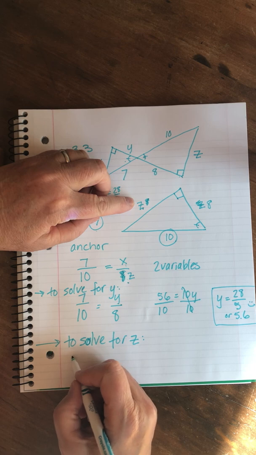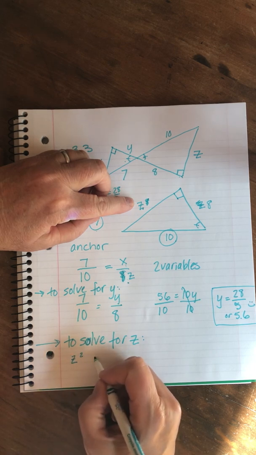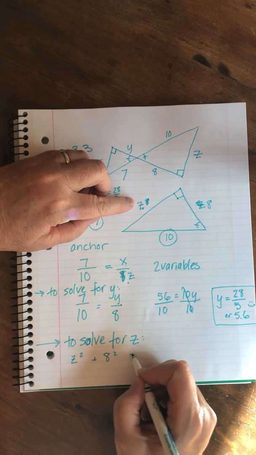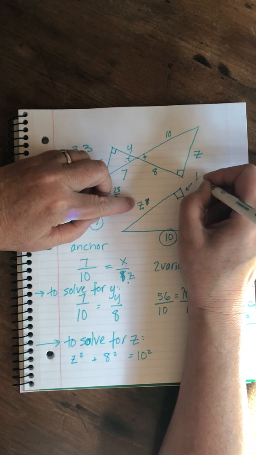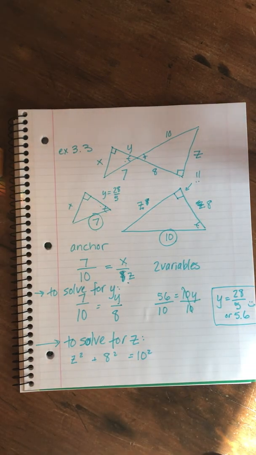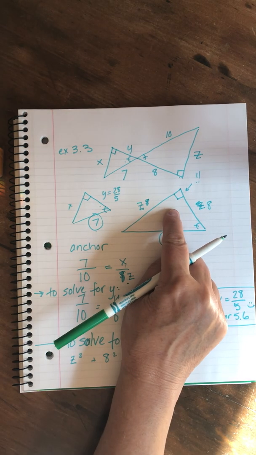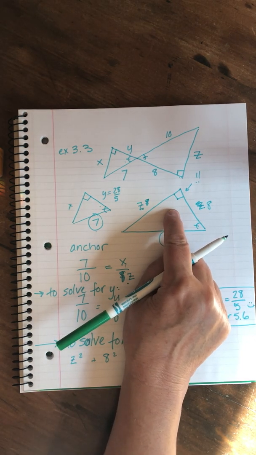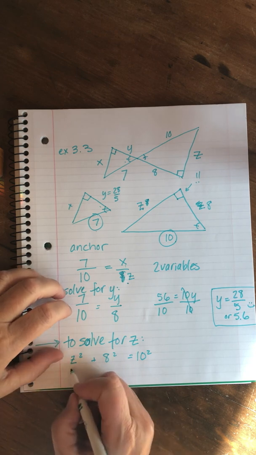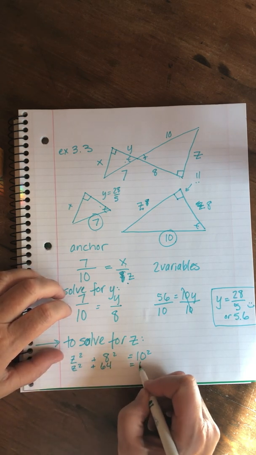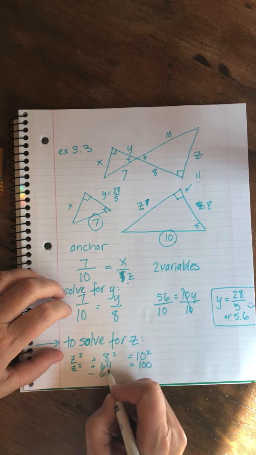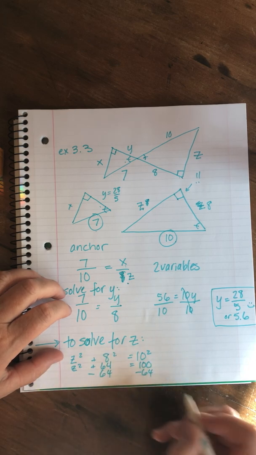We can see that z squared plus 8 squared should equal 10 squared. This is what allows us to use Pythagorean because we know these are right triangles. Okay, so z squared plus 64 equals 100. I'll subtract 64 from both sides.